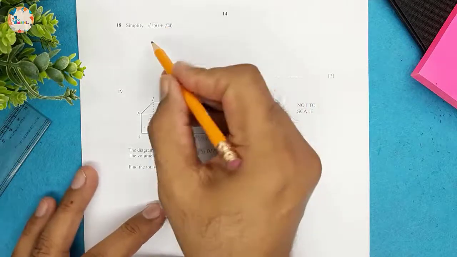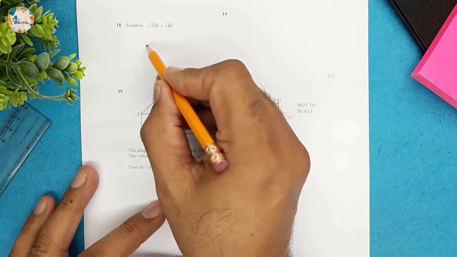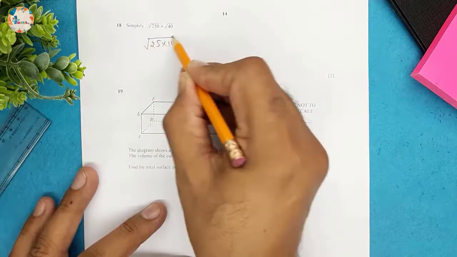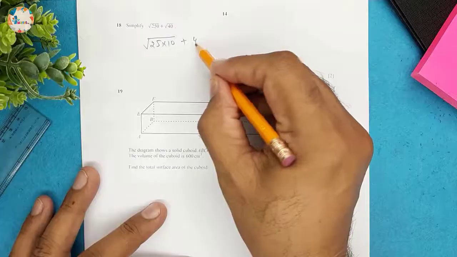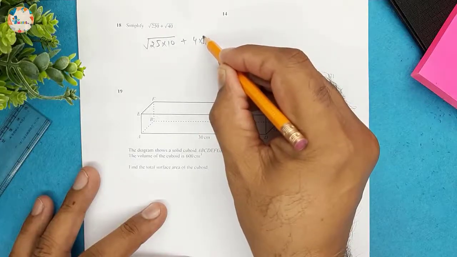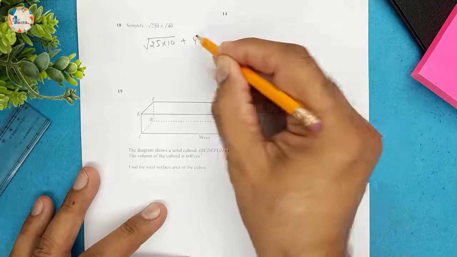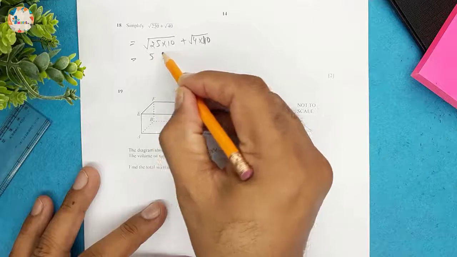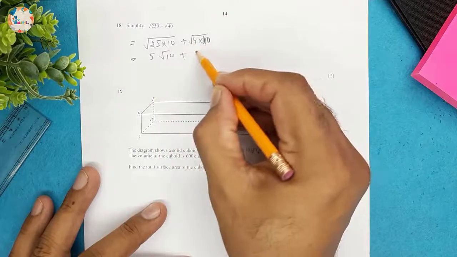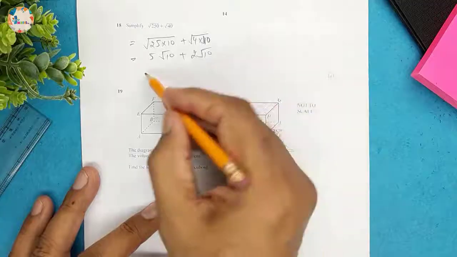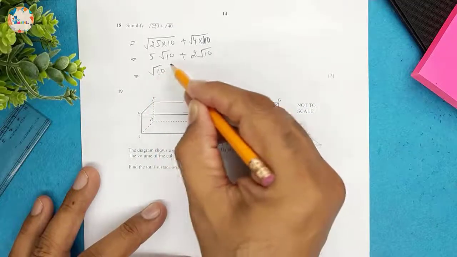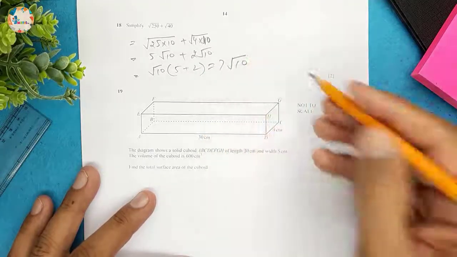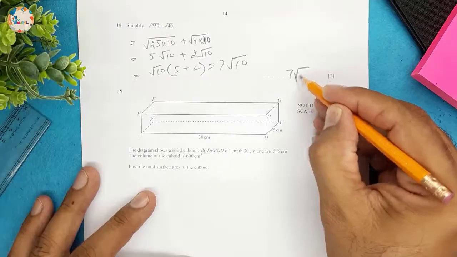Simplify this, and this one, how we can simplify, we can write it as square root of 25 multiplied by 10, plus this one we can write square root of 4 into 10. And now this square root of 25 we can write 5 root 10, plus this will be 2 root 10, and we can take root 10 common. So inside will be 5 plus 2, which is 7. So this is equal to 7 root 10. This will be our final answer.